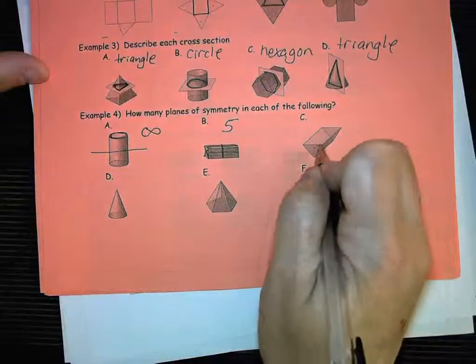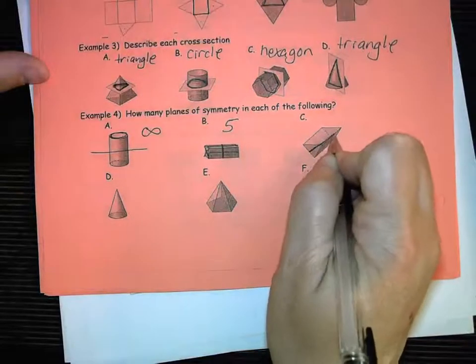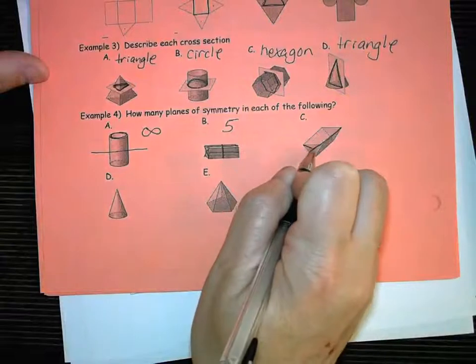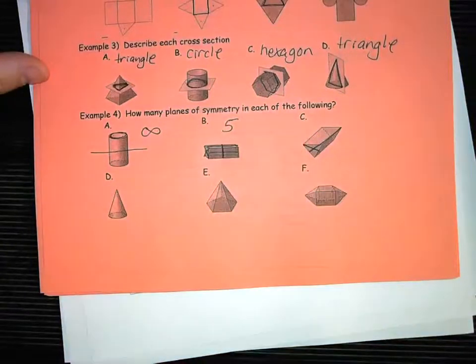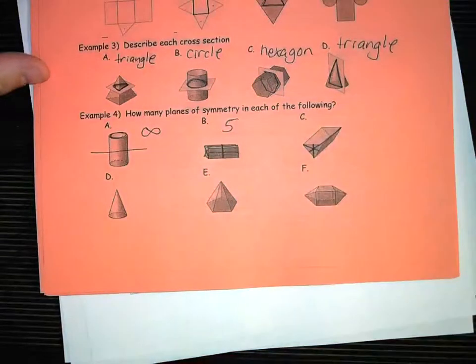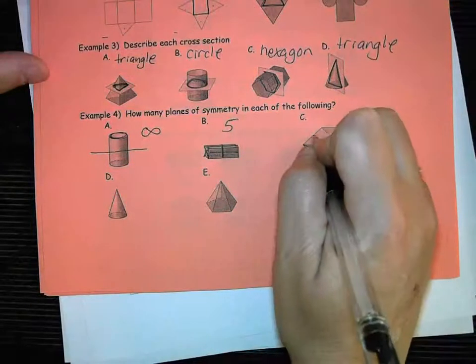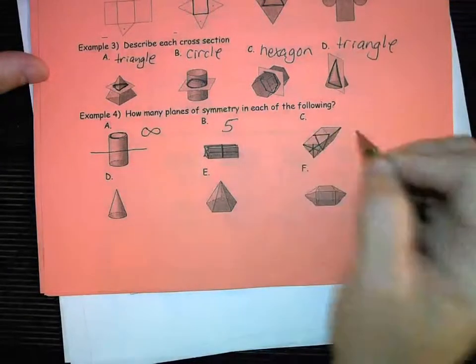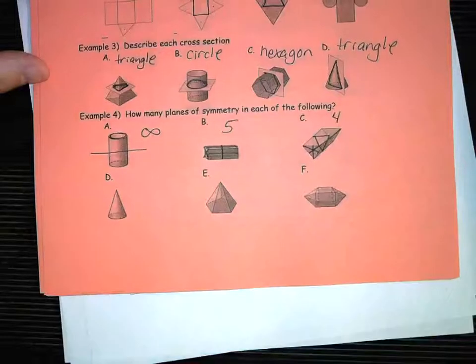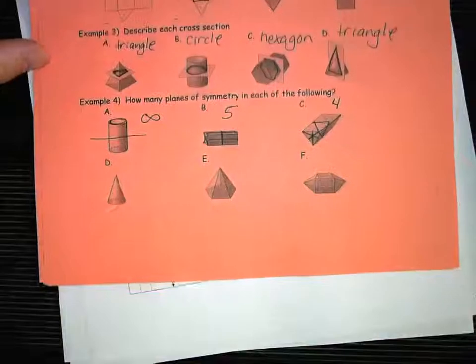Letter C, you would have one plane of symmetry that would divide the shape like that. Second plane of symmetry that would divide it like that. And a third plane of symmetry that would divide it like that. And a fourth plane of symmetry that would divide it, it's kind of like front and back. So there are 4 planes of symmetry.